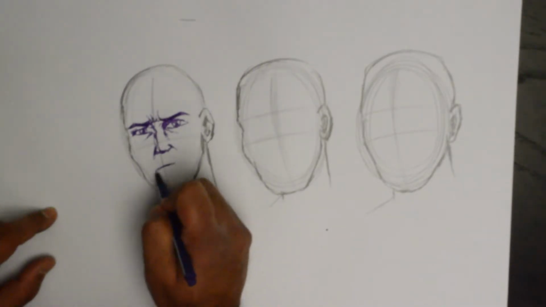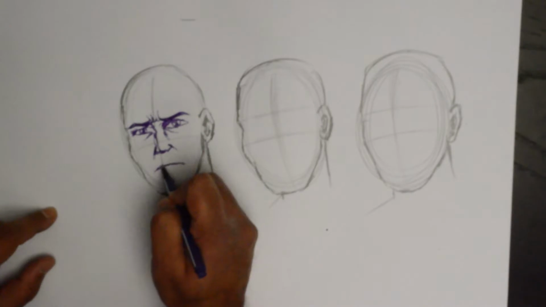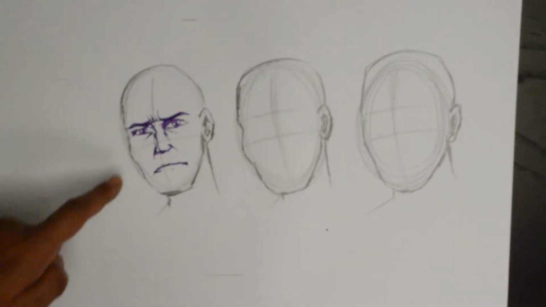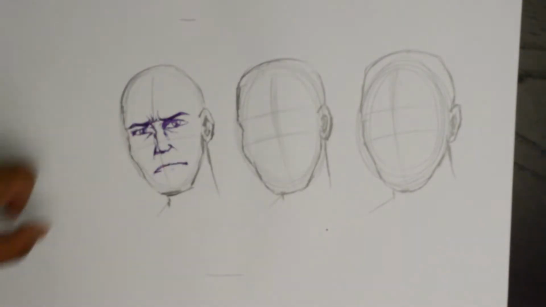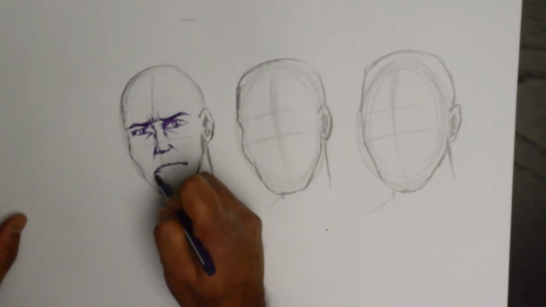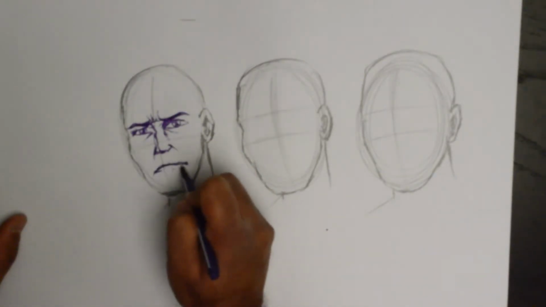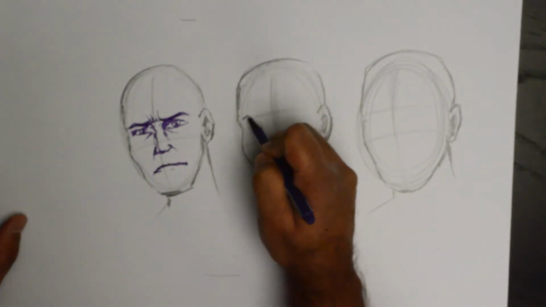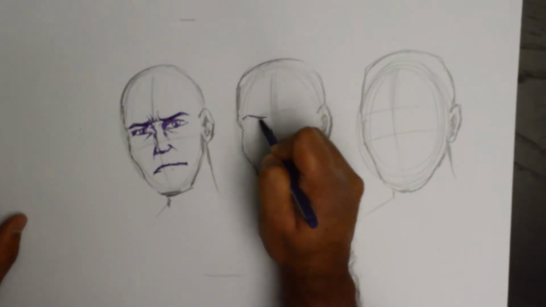And right here, even if I put in a straight generic face, a mouth, you'll see it'll still come across as grumpy because of the action that's happening here. And then of course you could contort this, you could have it in different ways, and then we go a little bit farther.